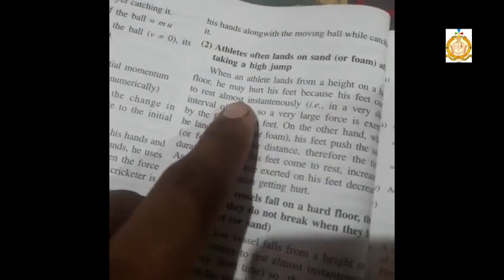In the high jump also it starts from the back, and often sand is there for the long jump. Why? Otherwise, if there is no sand, the feet come to rest at the moment, that means the feet will get less time to come to rest, so it hurts much more. If we spill sand there or use foam, if we jump on the foam, then our feet get more time to come to rest. That is Newton's second law.